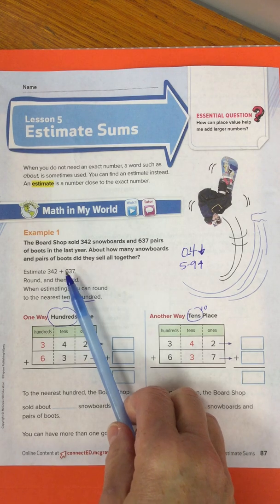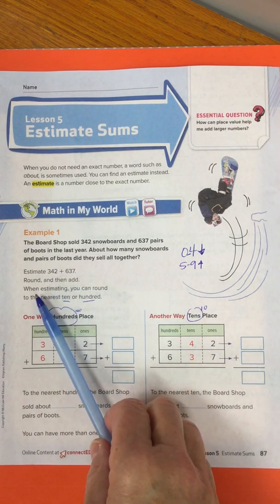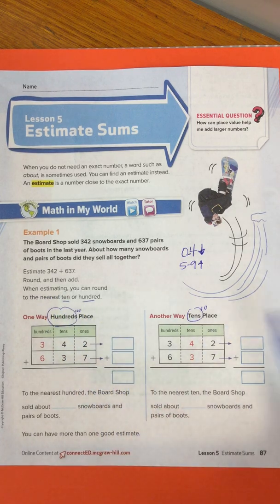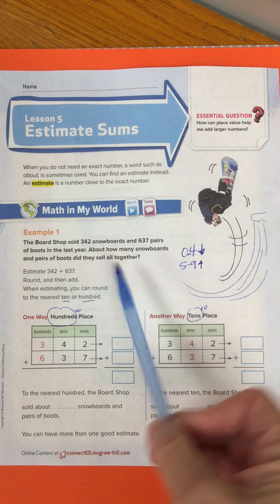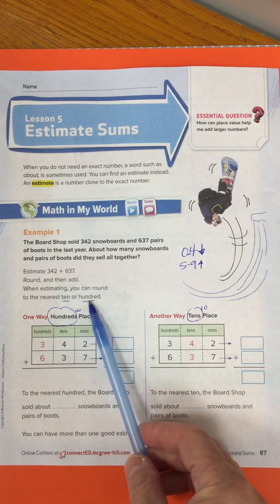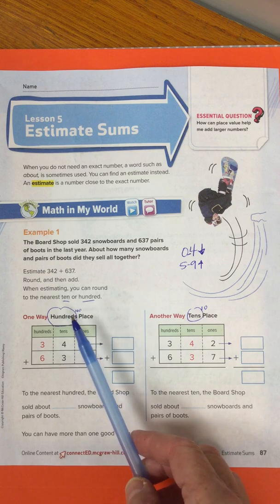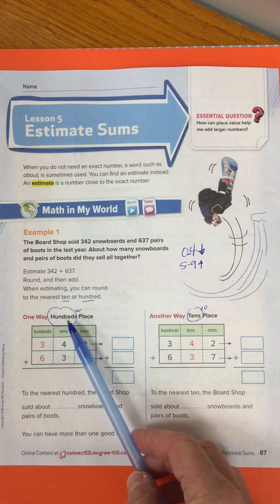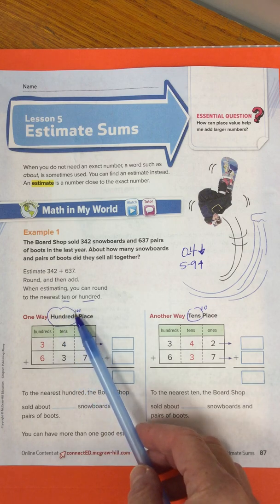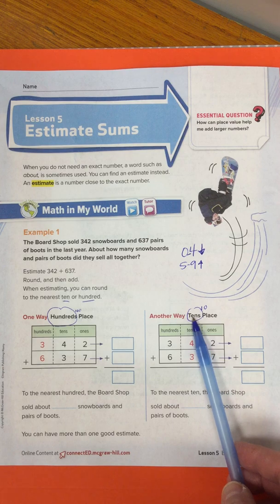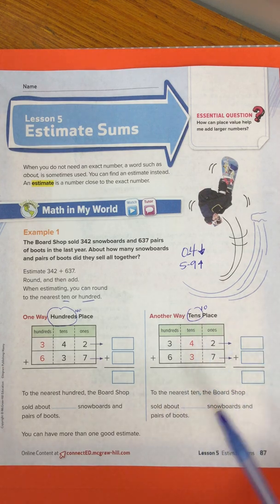So it tells us to estimate and round. When estimating, you can round to the nearest 10 or 100, and we know how to do this. There's our tool, and you can see that I underline that in directions. I always want to know what they're asking me to do. So the first problem, they want us to round to the nearest 100, so you can see I circled it and I even wrote 100 in little letters. And the second time I do it, they want me to round to the tens. I did that, circled it and wrote it.